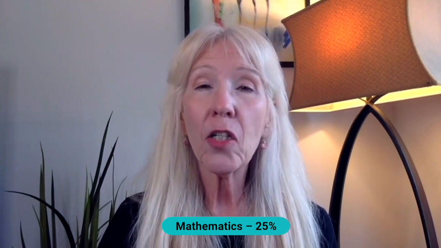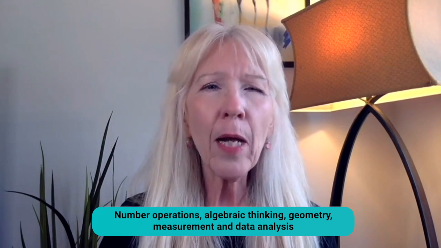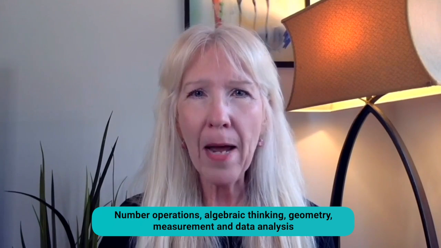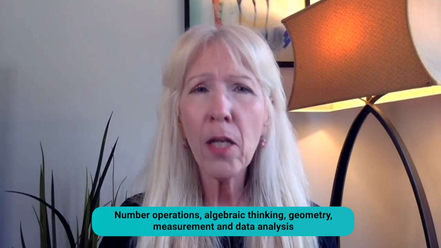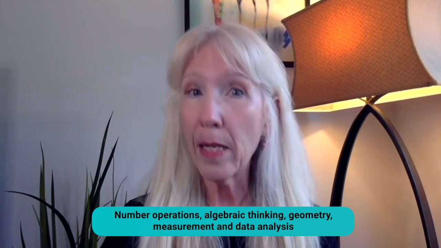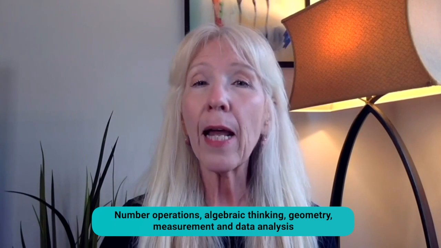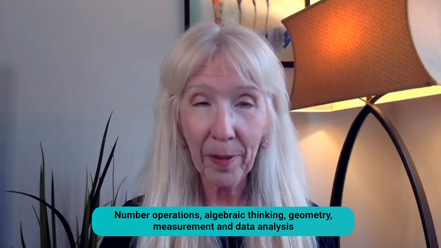Mathematics is the second largest section of the test, making up 25% of your score. This part covers number operations, algebraic thinking, geometry, measurement, and data analysis. You'll need to understand how to explain mathematical concepts in ways that young children can grasp, such as using visual models, hands-on activities, and real-world applications.